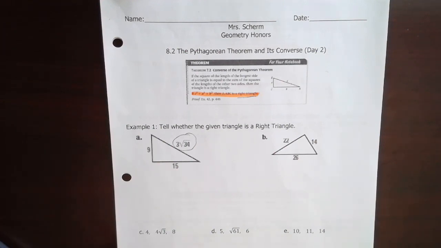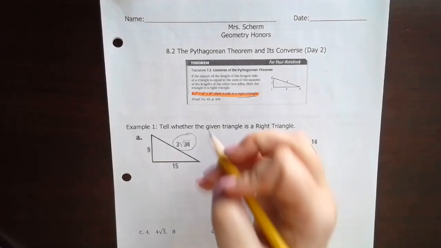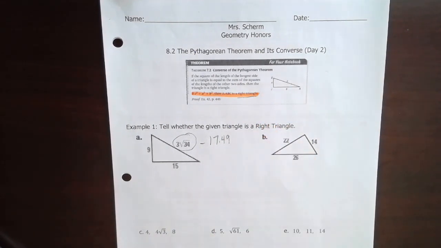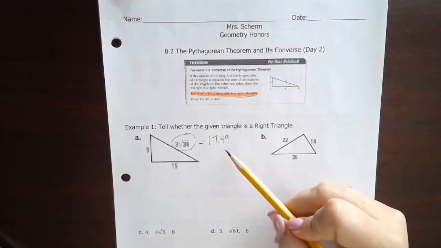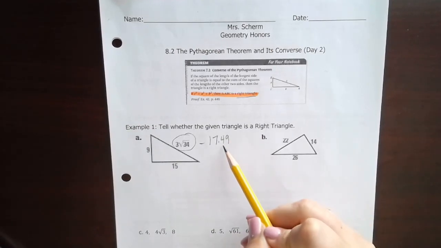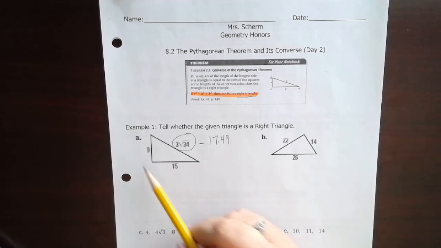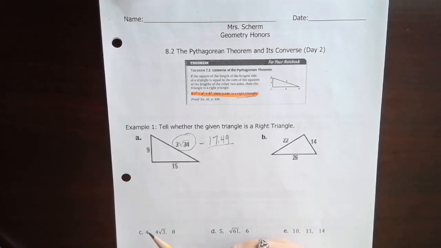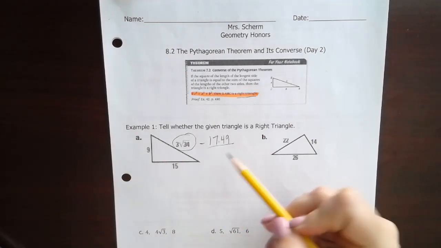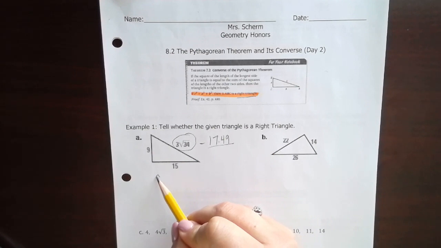So in your calculator, you're going to put 3 radical 34, and you figure out that it is 17.49. Now I rounded that. You cannot use that in your problem. But we need to know that it's 17.49, and when you look at your other two sides, you see that this is the longest side. So when I use my equation, I'm going to put this in for c. So I'm going to plug it in.